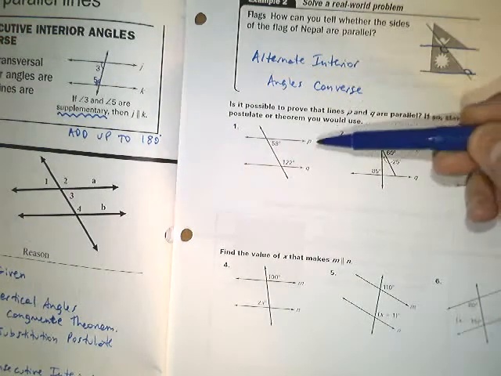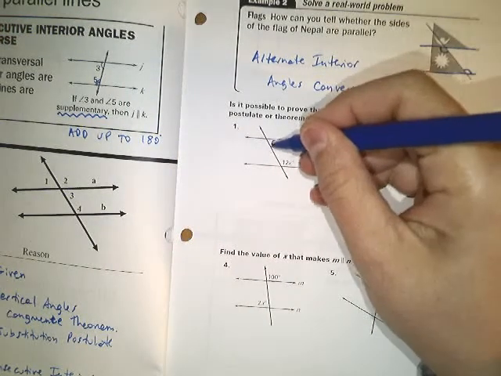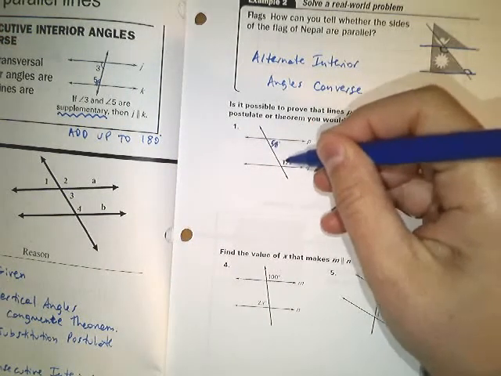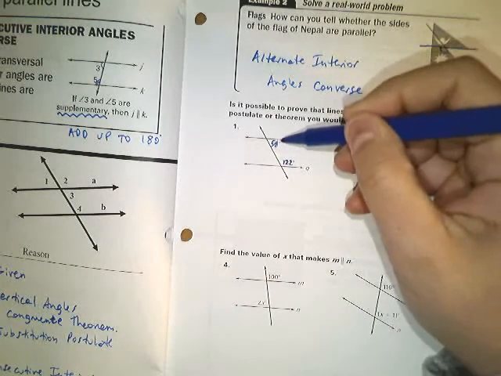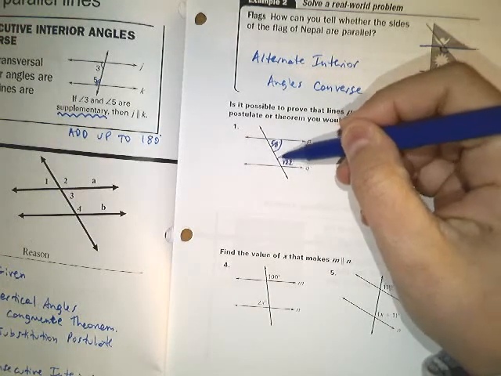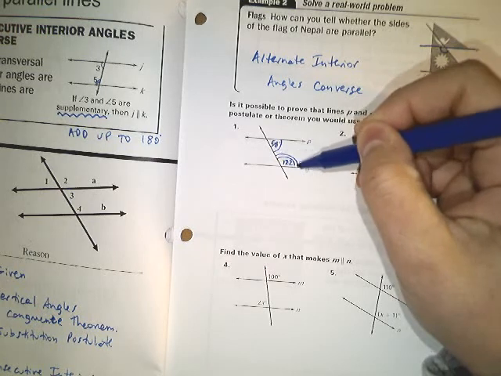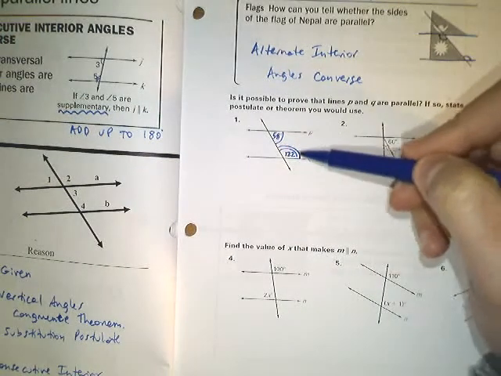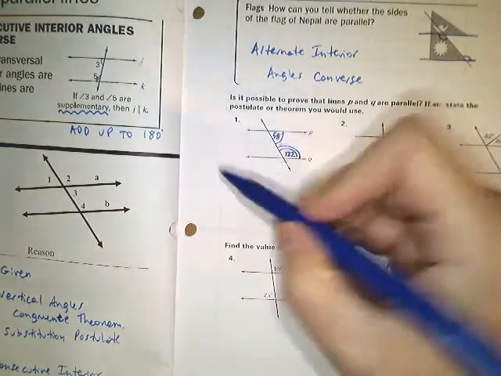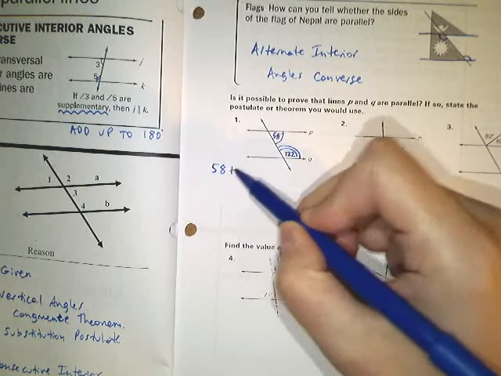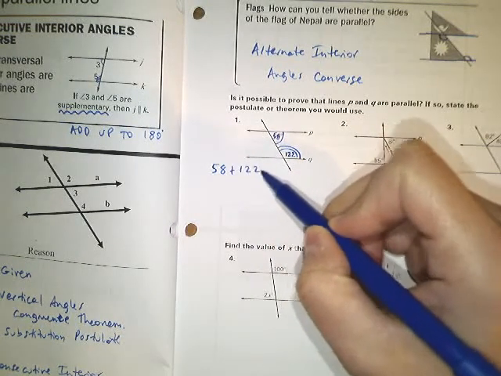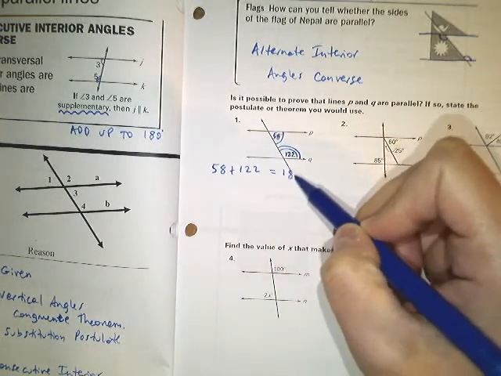Is it possible to prove the lines parallel? Well, this angle right here is 58. This angle is 122. And they are in positions here and here. Now, these two are called consecutive interior angles. And if these two lines are parallel, then those should add up to 180 degrees. So if I add up 58 and 122, do I get 180?